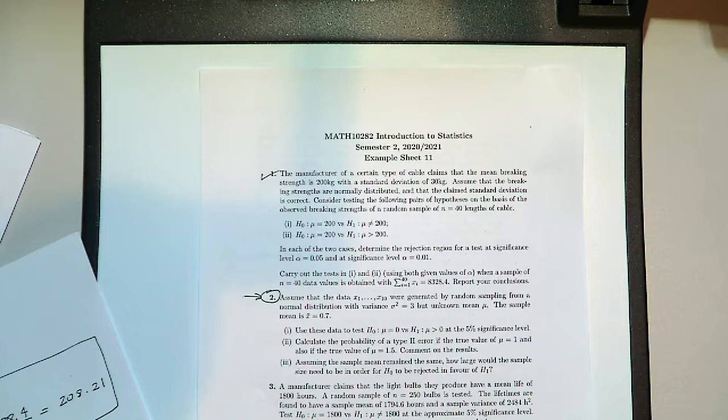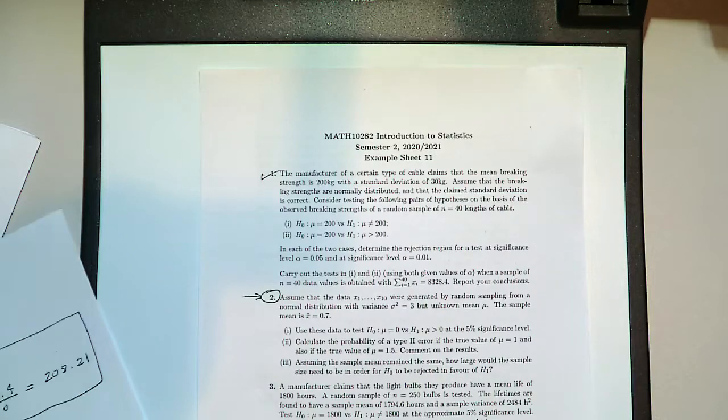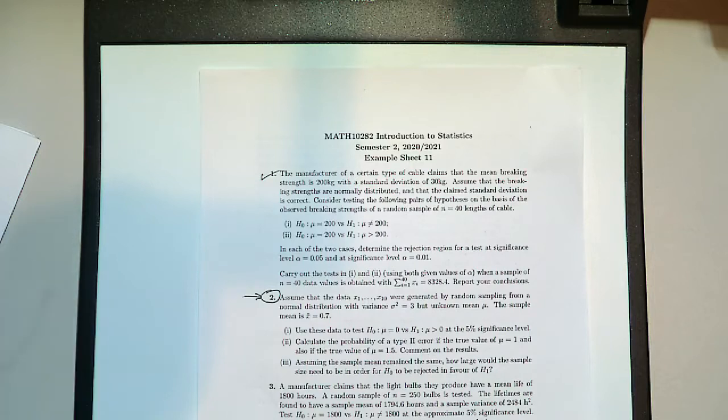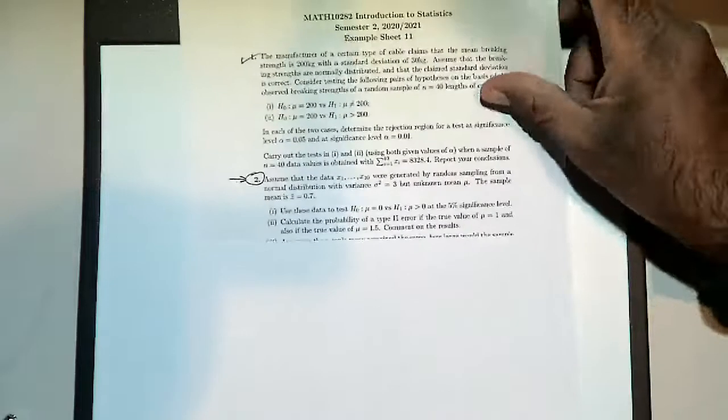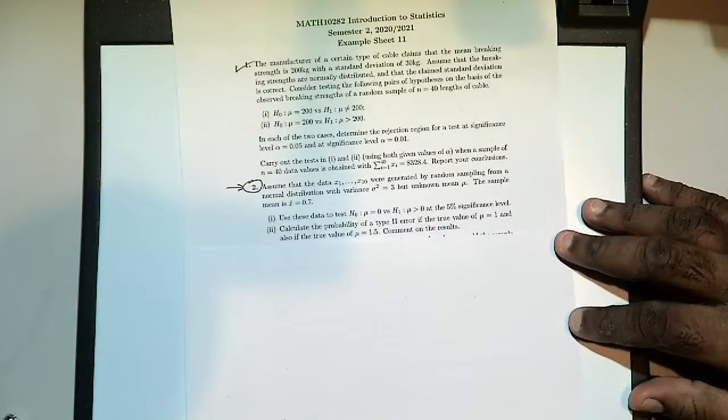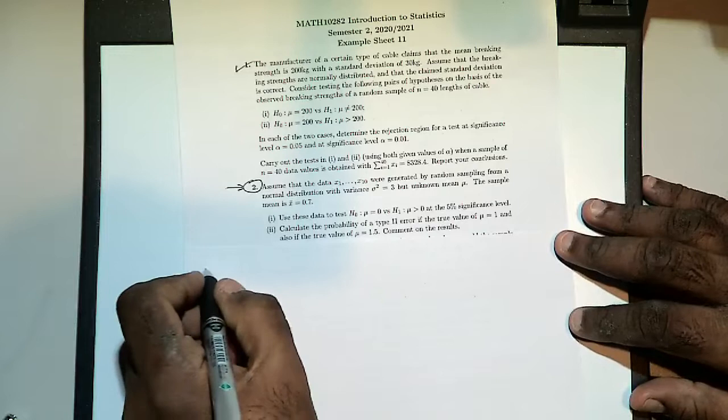All right, guys. Let me show you. If you haven't done it, let me show you how to do the three parts in this question, especially the last two parts, part 2 and 3, which are different. So the first part of question 2 is similar to the one done. So let's see this question 2, part 1.